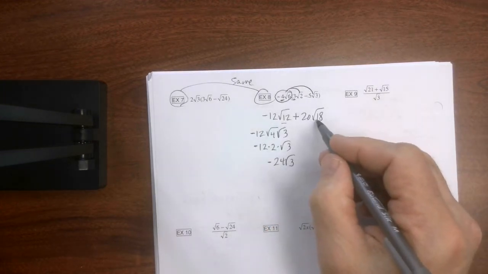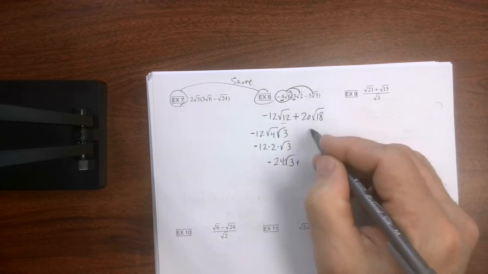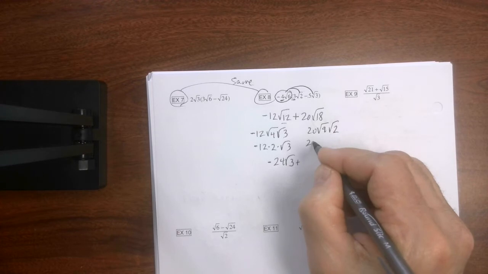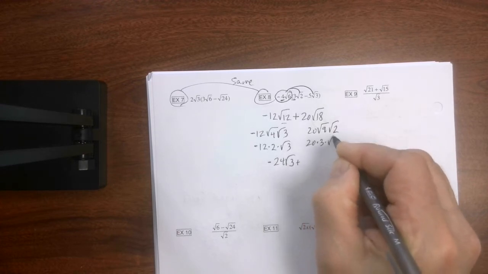Now I'm going to do the same thing with this one. So I get 20 square root of 9 square root of 2, which is 20 times 3 times the square root of 2.